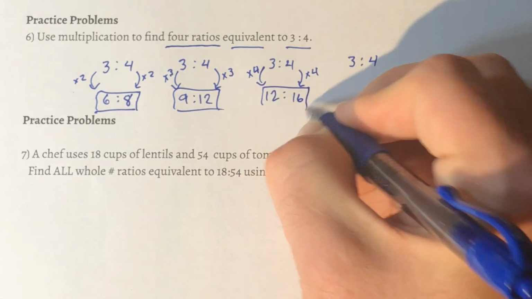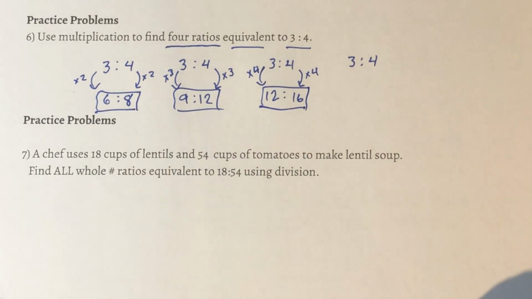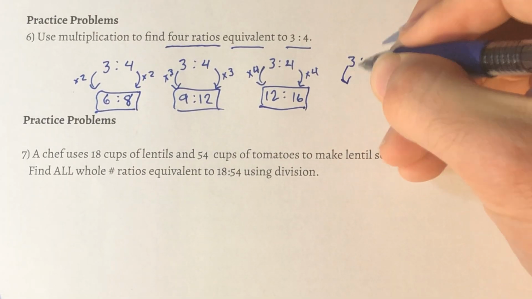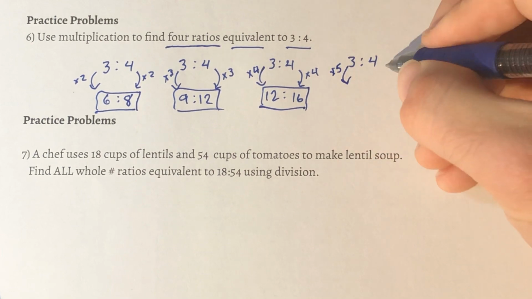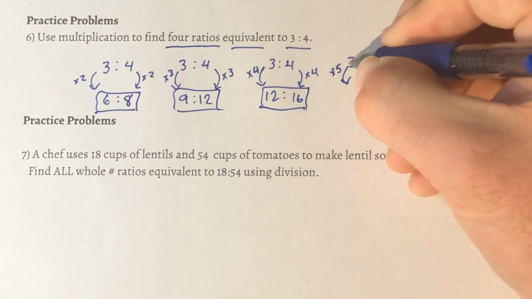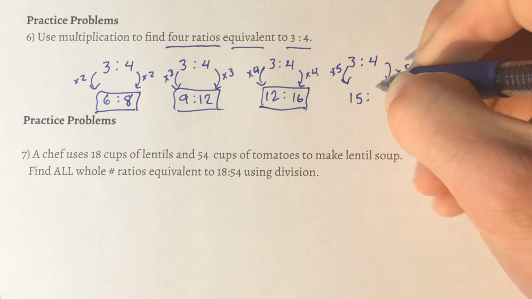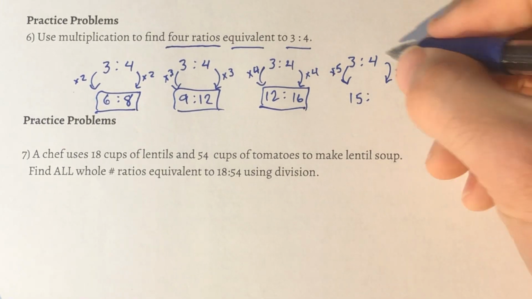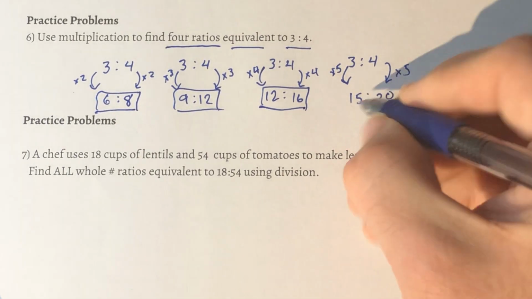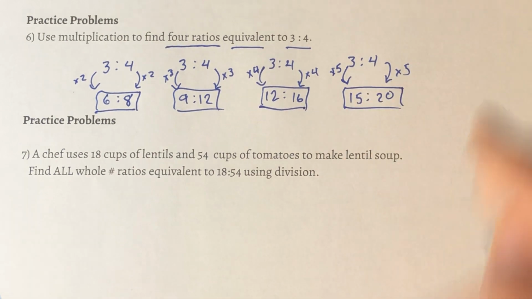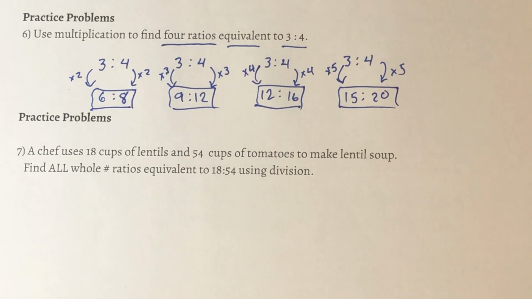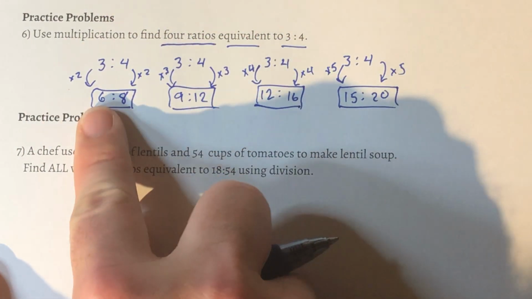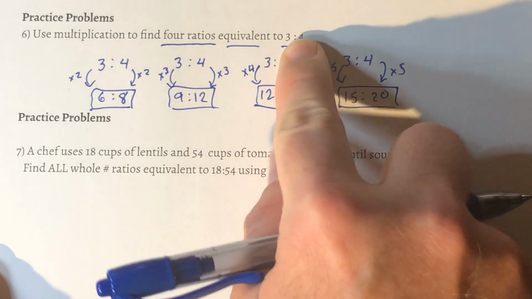This is our third equivalent ratio. Last one, let's multiply by 5. 3 times 5 is 15, and 4 times 5 is 20. So 15 to 20 is our final and fourth answer. So we've found 4 ratios that are equal to 3 to 4.